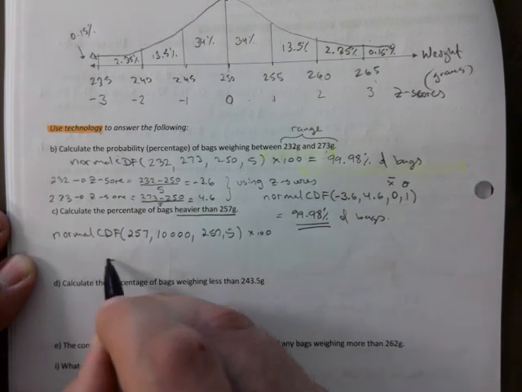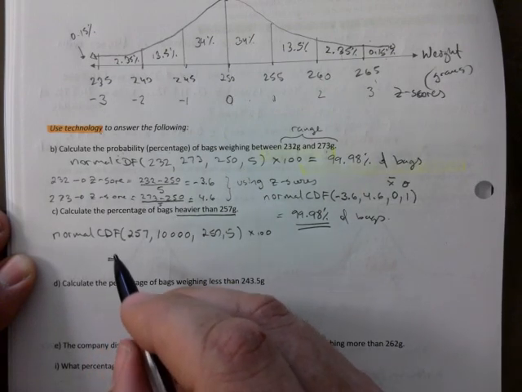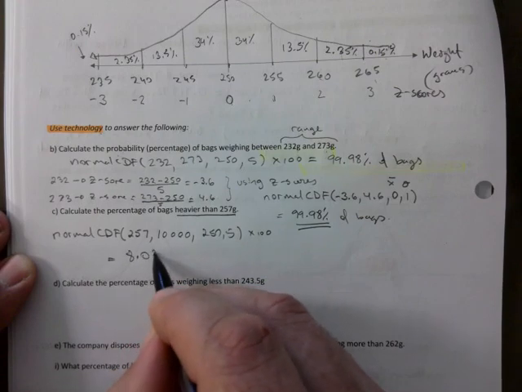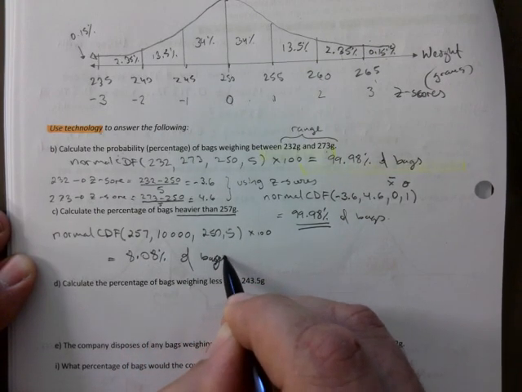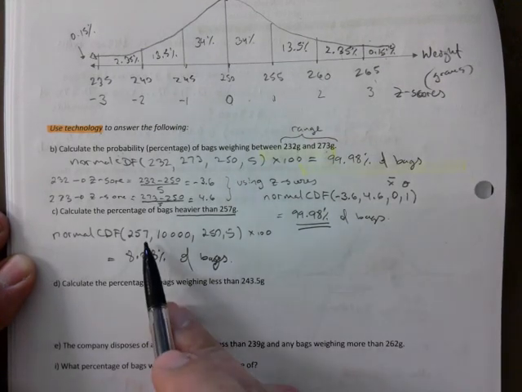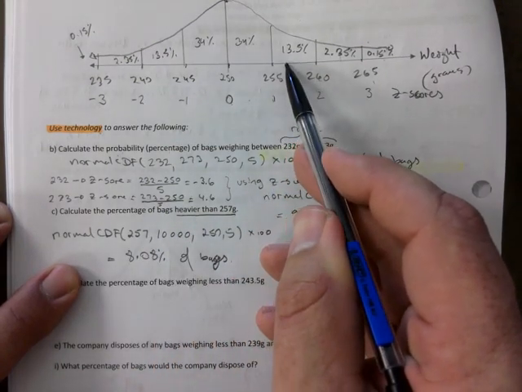Multiply that by 100, and I get 8.08% of bags expected to weigh more than 257. So where's 257 at? Let's go up here. 257 will put you right about here.